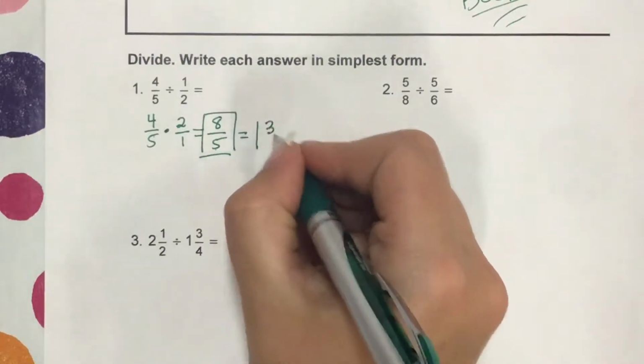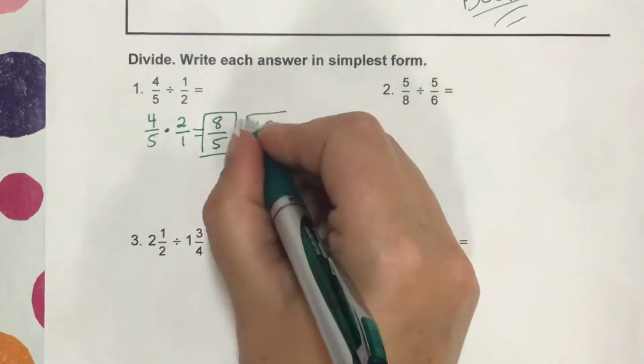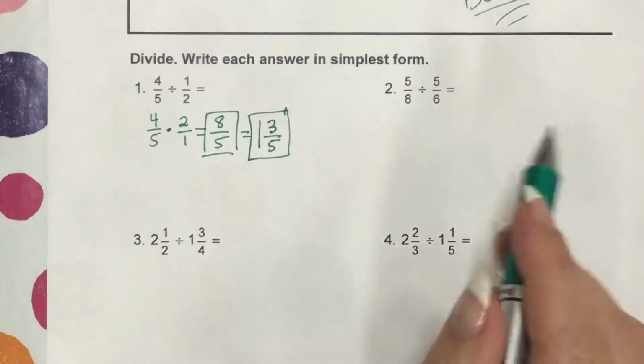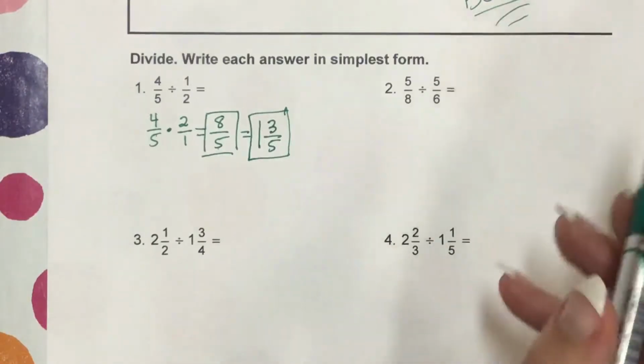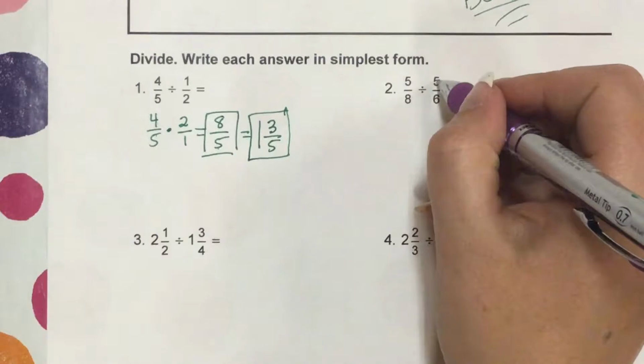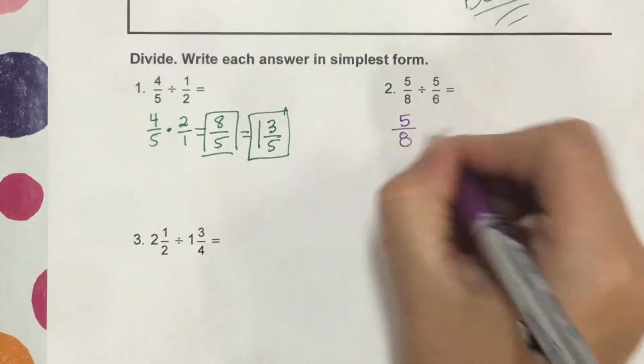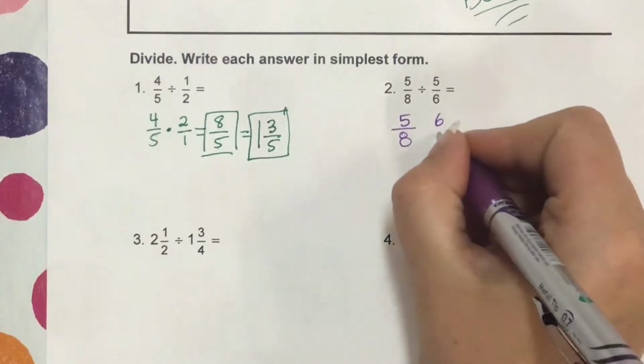So it would be 3 over, and you keep that number, 3 over 5. So 1 3/5 is the same thing as 8/5. Perfect. Let's go on to number 2. So we have 5/8 divided by 5/6. No mixed numbers, cool. So we're just going to invert this, and it's going to be 6 over 5.